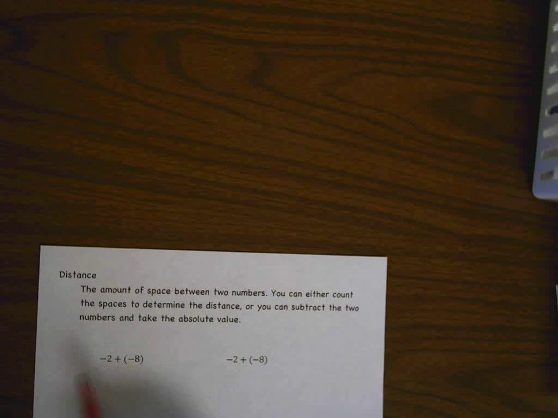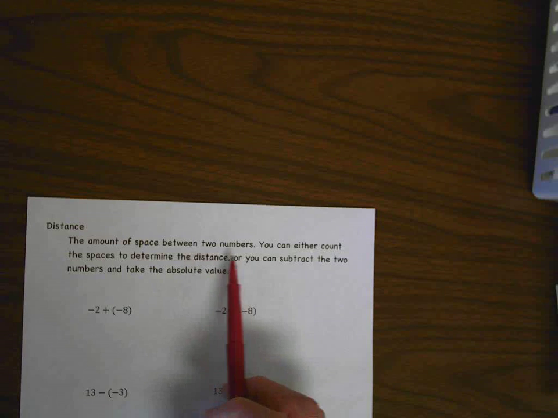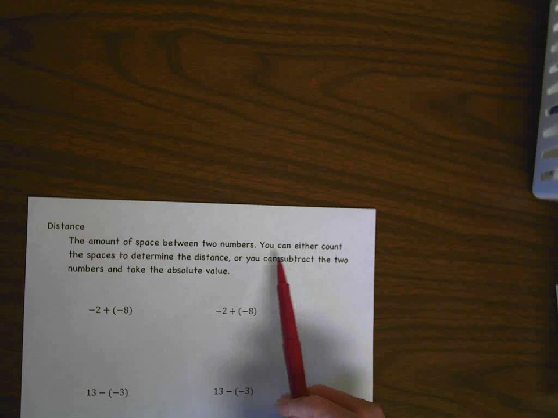Okay? All right, the next thing I want to go over really quickly is distance. The amount of space between two numbers is distance.